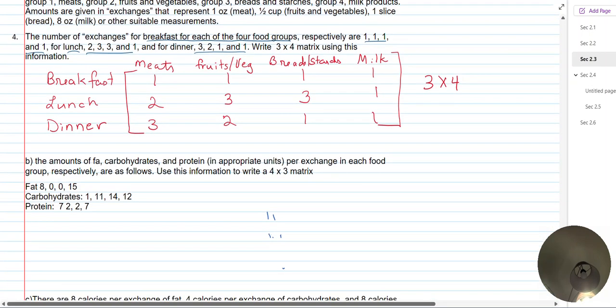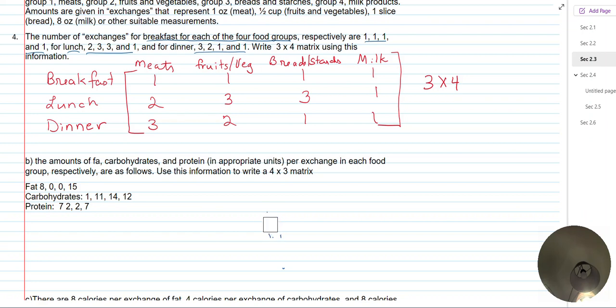All right. Now it says the amounts of carbohydrates and proteins in appropriate units per exchange in each food group respectively are as follows. Use the information to write a 4 by 3. A 4 by 3. So remember we had our groups.